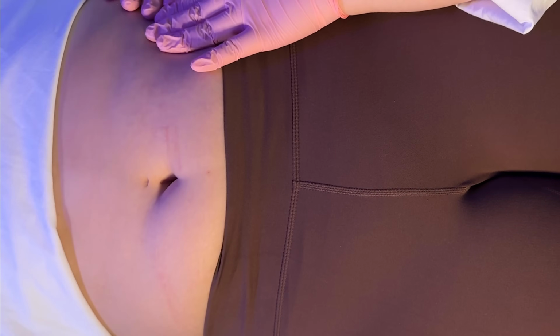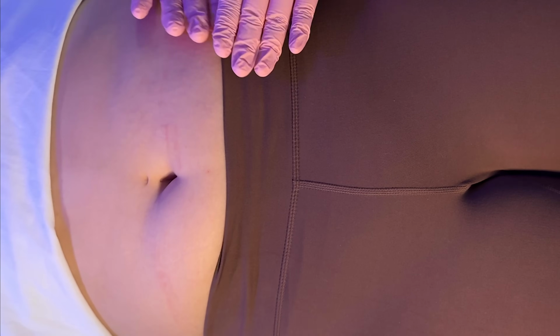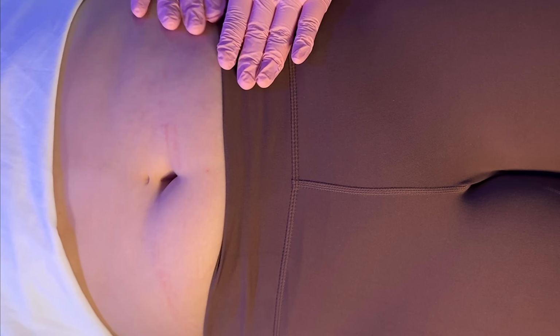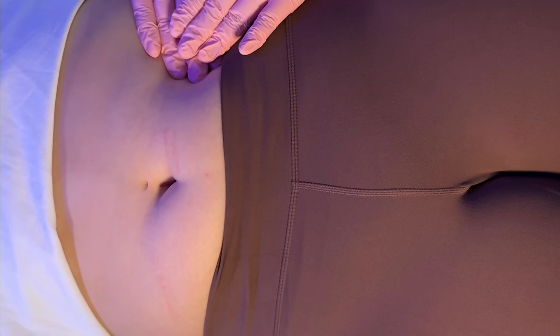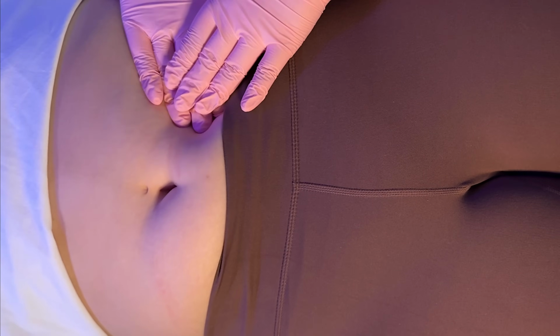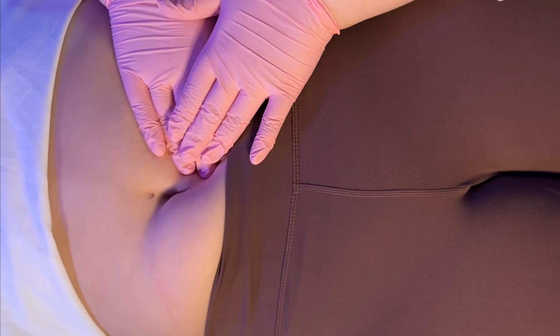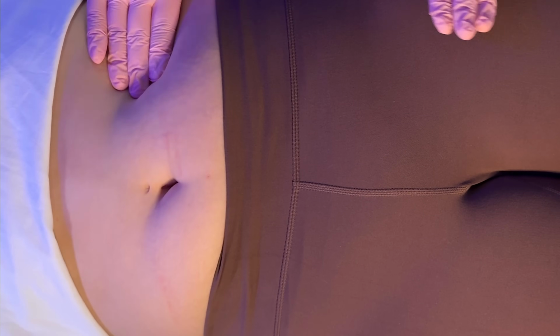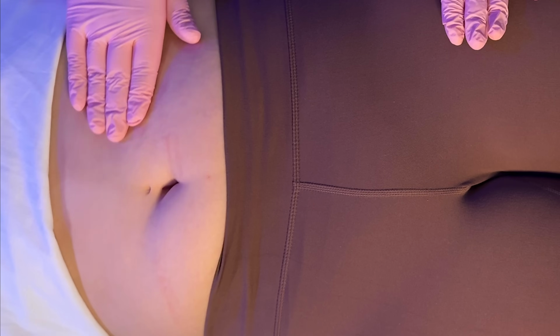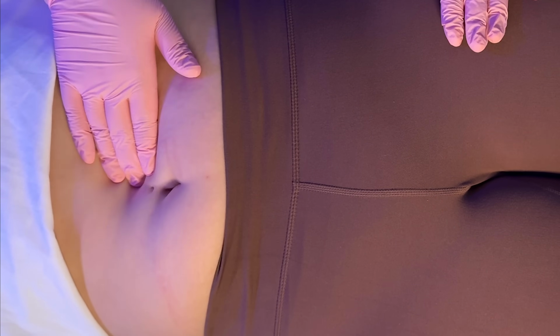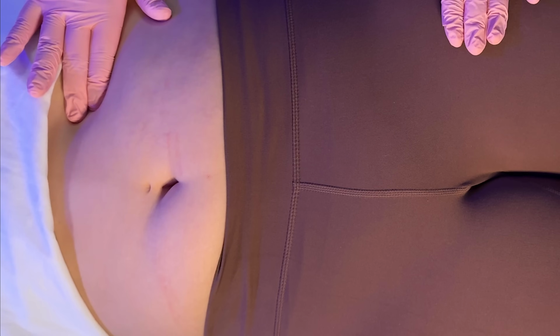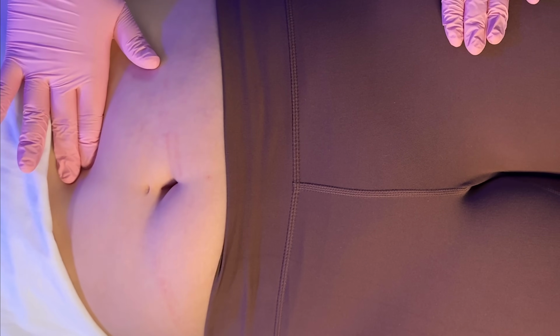So I'm going to start on this side. So this would be your lower left quadrant. And I'm starting with some very gentle palpations here, okay? So we are just moving inwards towards the navel. Working in a linear pattern allows me to ensure that I'm not missing any possible areas of concern. So once I complete a grid, I will move on.